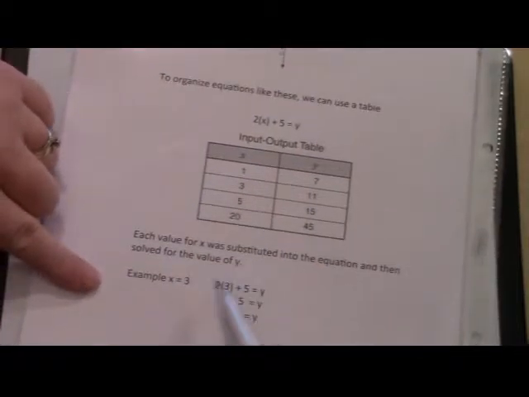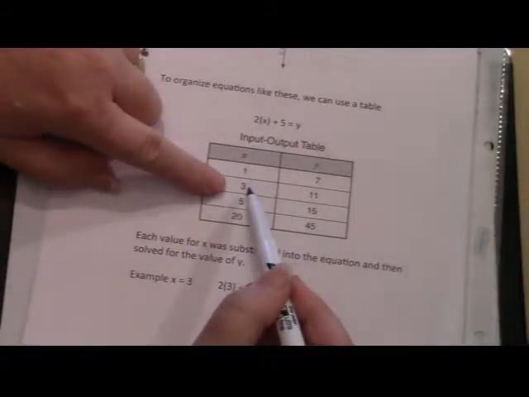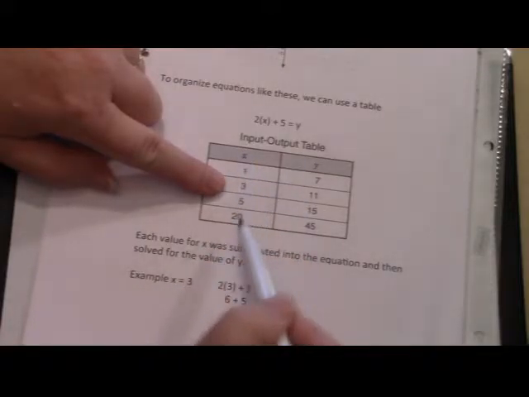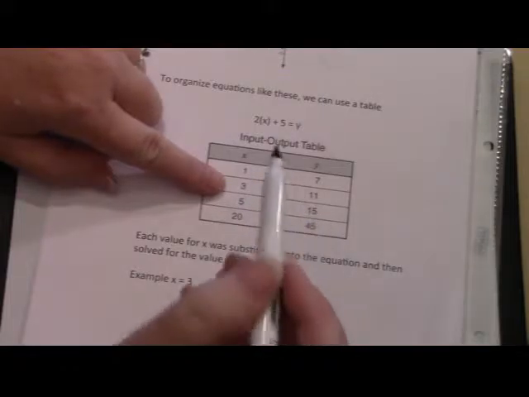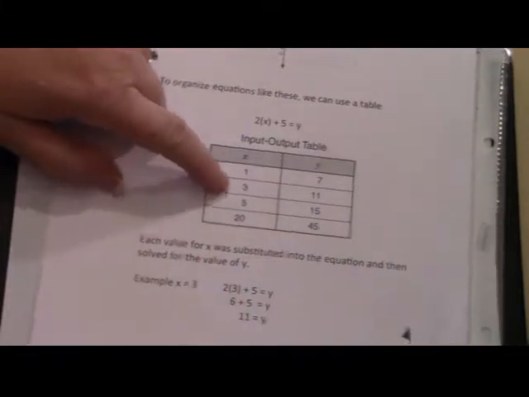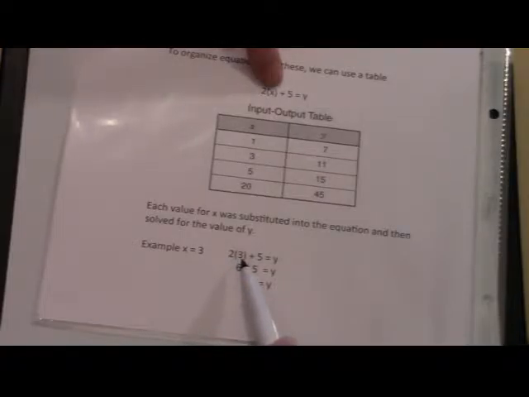Let's take a look at how that worked out if we pick x now to be 3 instead. So on the left of your table is your input, the number you're going to pick to figure out what your output is going to be. So let's pick 3 and see what happens. Well, here's our equation. So instead of x, I've substituted in 3.